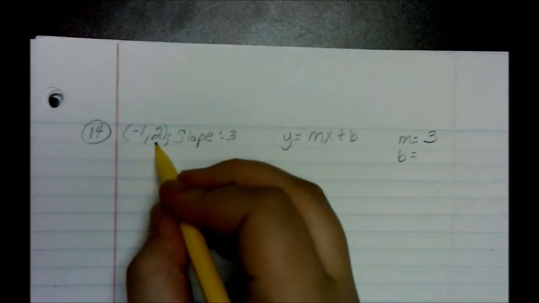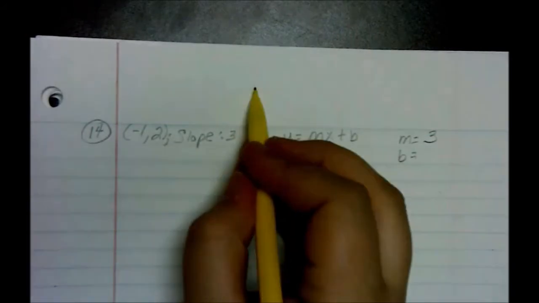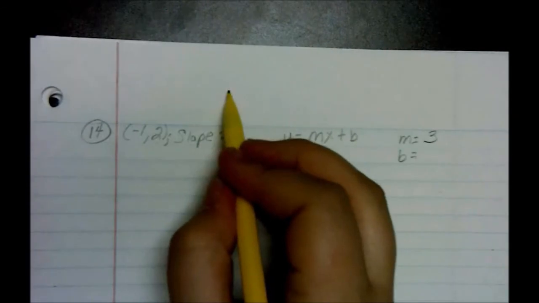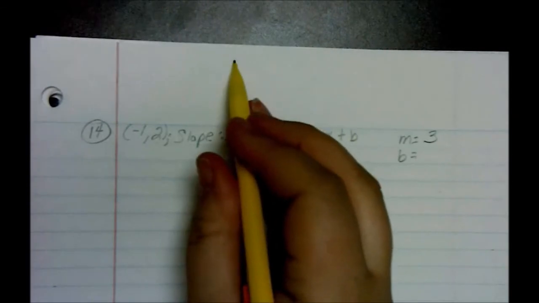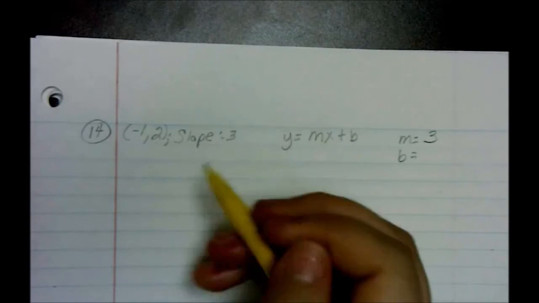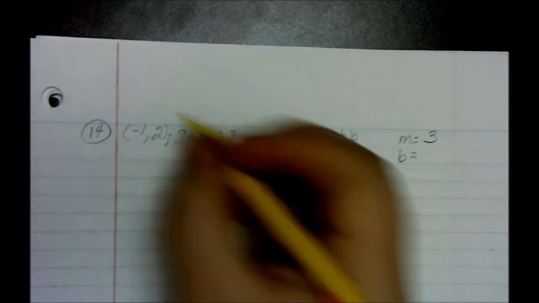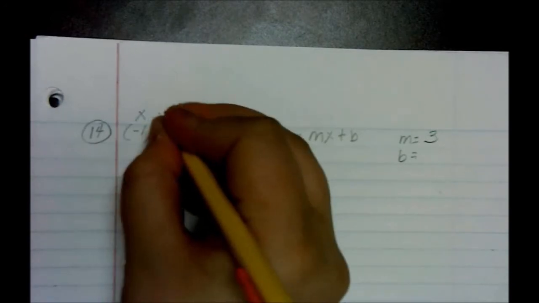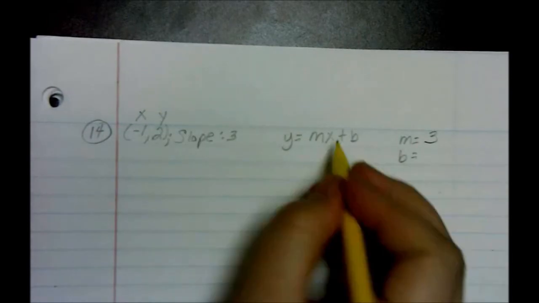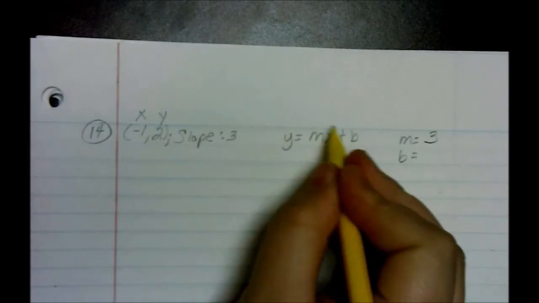If you were to plot the point (-1, 2), you would find that it would be in quadrant 2 by going left 1 and then up 2. So that does not lie on your y-intercept. So what we have to do is label this as x and y, and plug it into this y equals mx plus b formula.